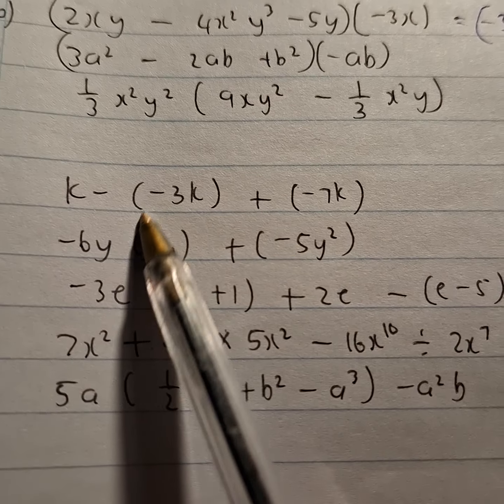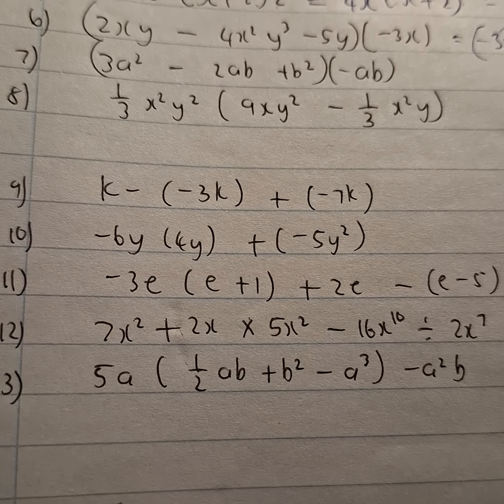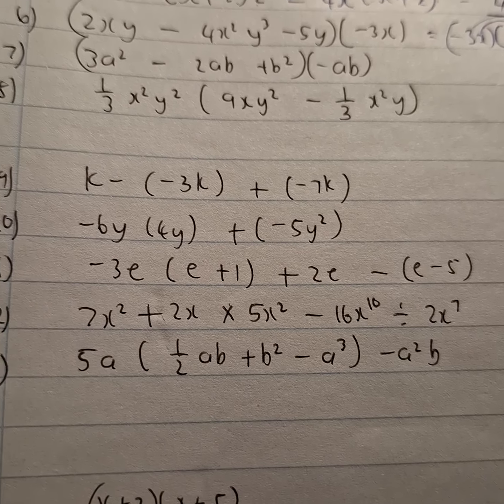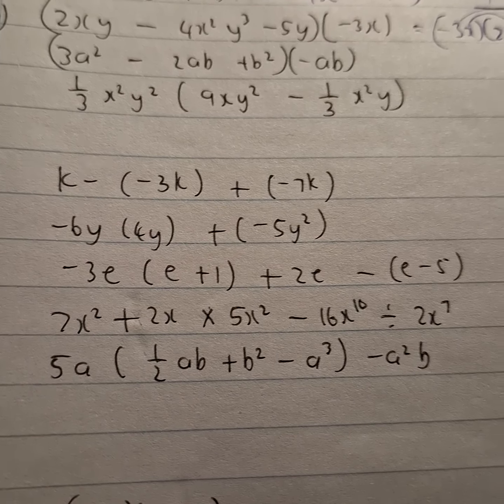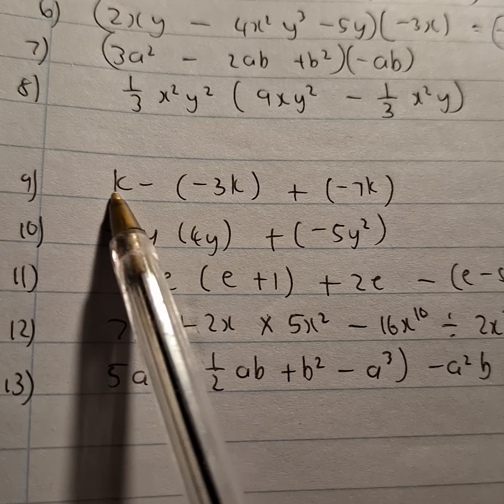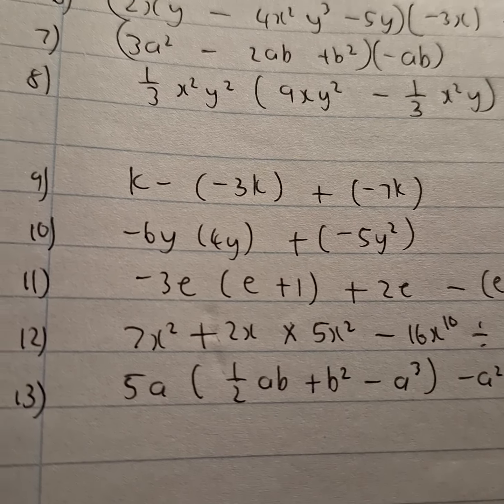Okay, let's look at these ones. Slightly a bit more complicated, but what we need to do here, always, in fact, whenever we are looking at a problem, we should always ask ourselves, how many terms do we have in the expression?